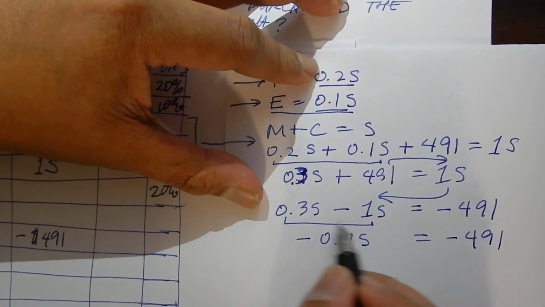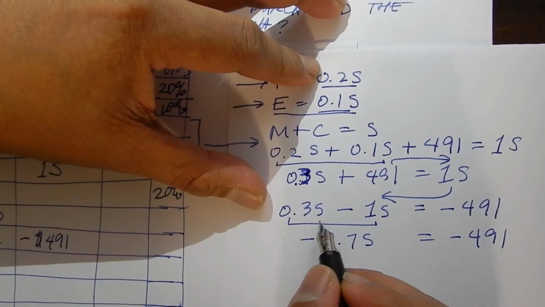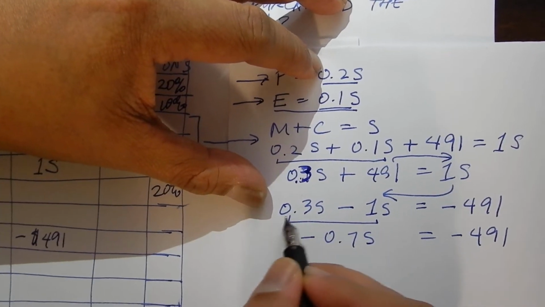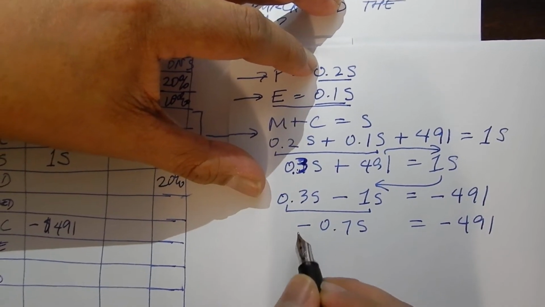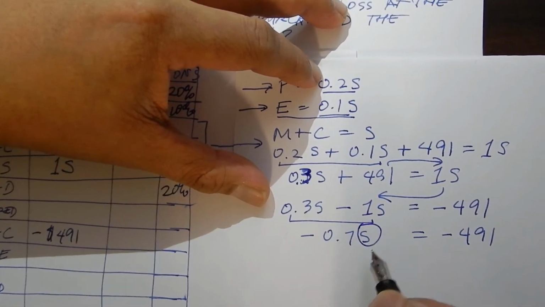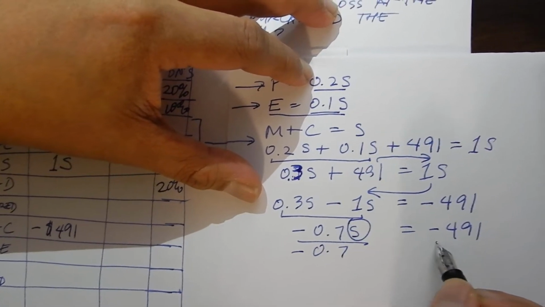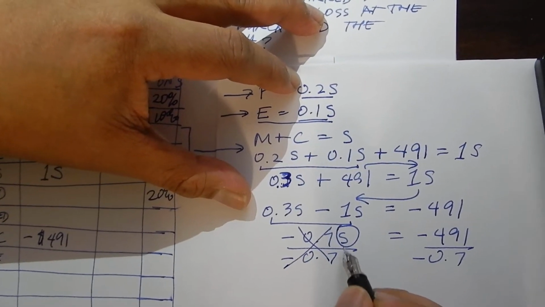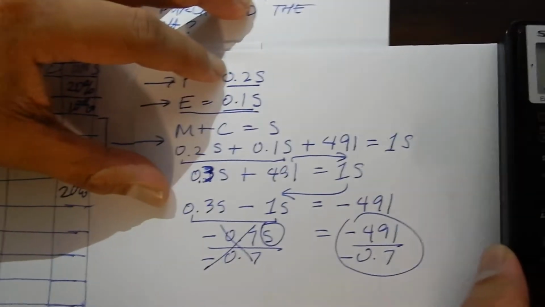I know this because every time I add two algebraic terms with the same variable, I add, or in this case subtract, the two leading constants, 0.3 minus 1. That'll be negative 0.7. Now I need to isolate S. To do that, I divide both sides by negative 0.7. This will cancel out, S will be isolated, and I just use a calculator to get that number.